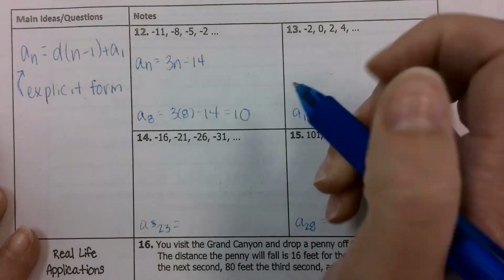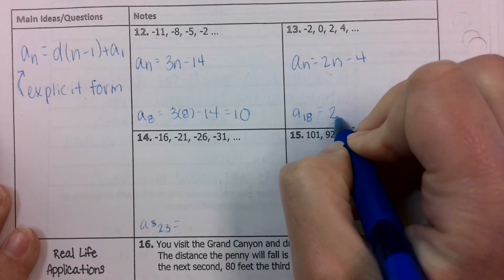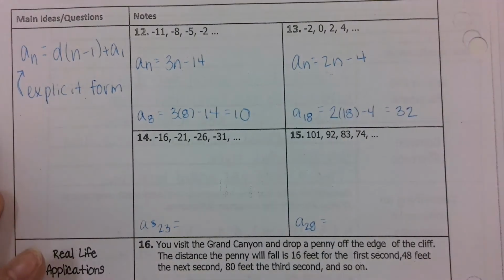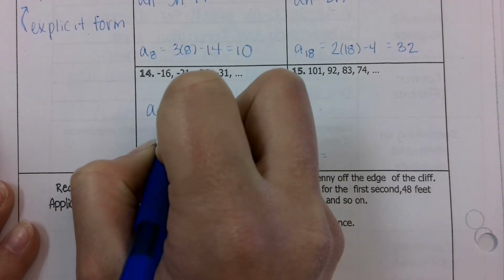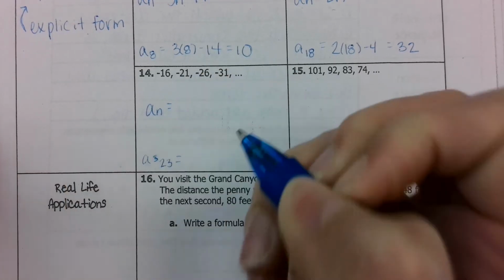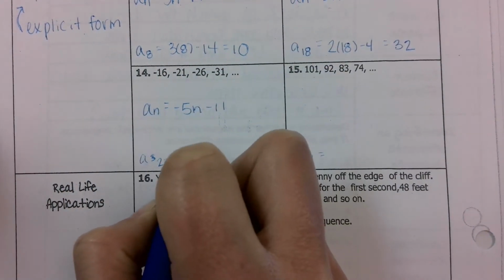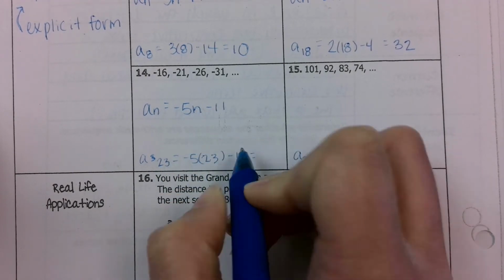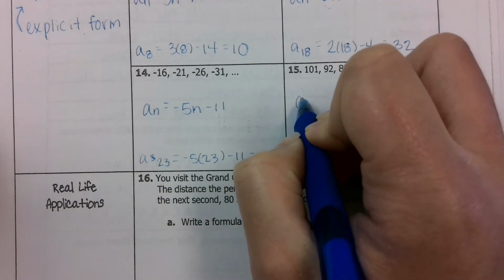So for number 13, your rule should have been 2n minus 4. Yep. So plug in 18. What's 2 times 18? 36. Minus 4. 32. Are we all good there? Okay. So for 14, what was your rule there? Negative 5n minus 11. There you go. So when we plug in 23, we're going to do negative 5 times 23 minus 11. What do we get? Negative 126. All right. And then for the next one, a sub n equals what?